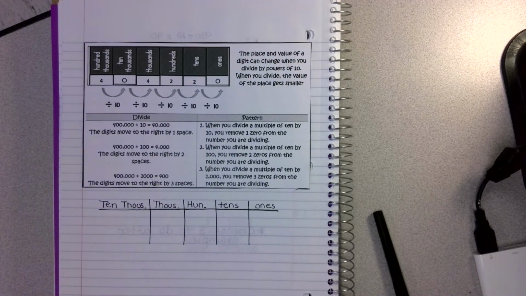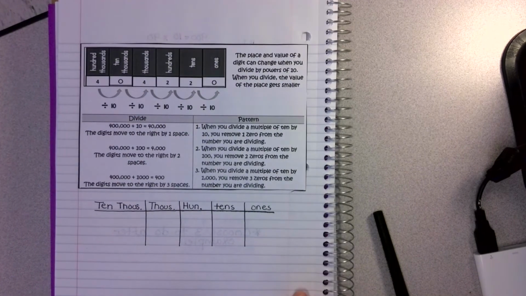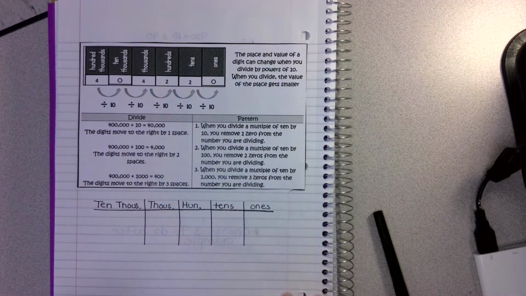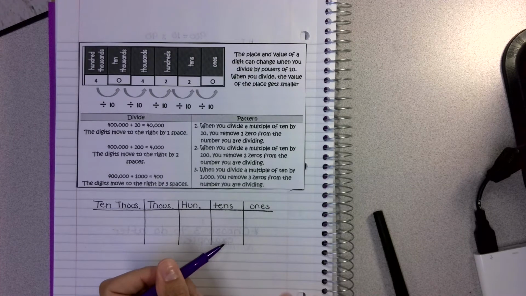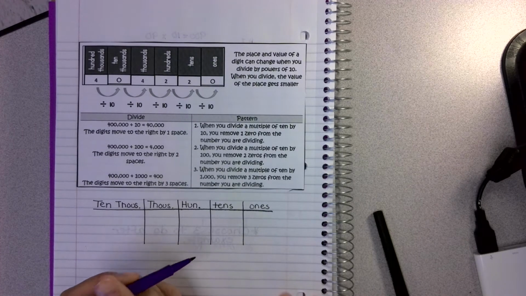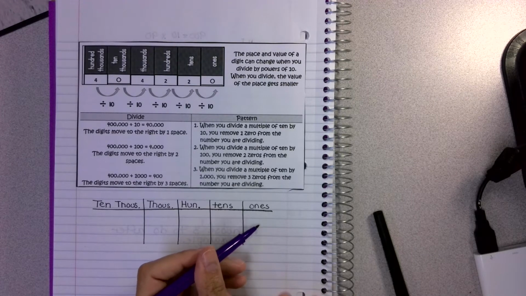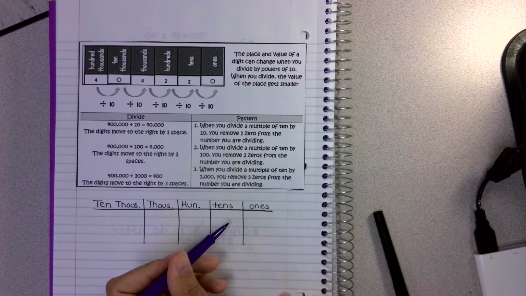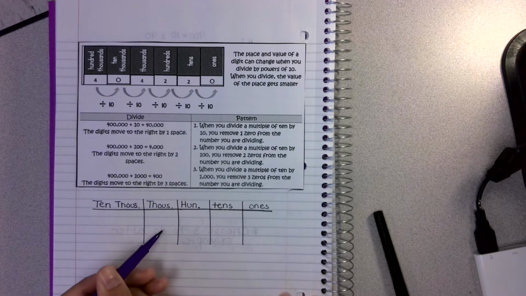Okay, today we learned about going the opposite way in your place value chart. So yesterday we talked about when you go from ones to tens, you're multiplying each time. So you're getting larger. Anytime you multiply, you're getting larger, remember. So the ones times 10 gives you the tens. The tens times 10 gives you the hundreds. The hundreds times 10 gives you the thousands.